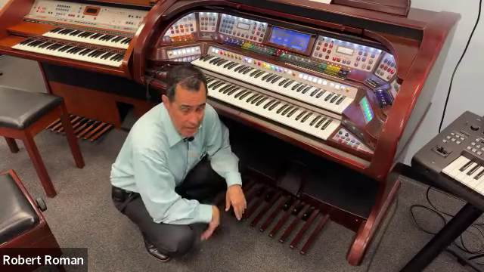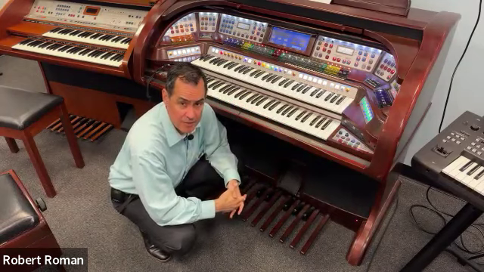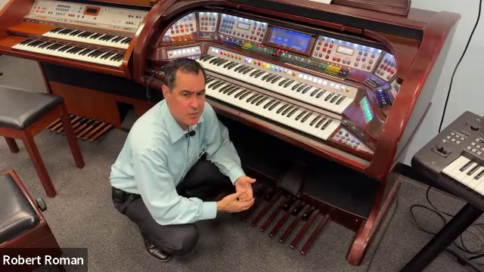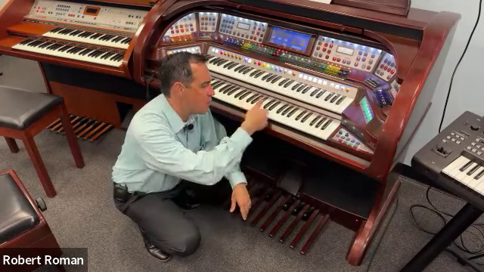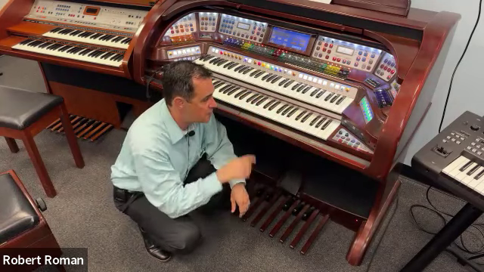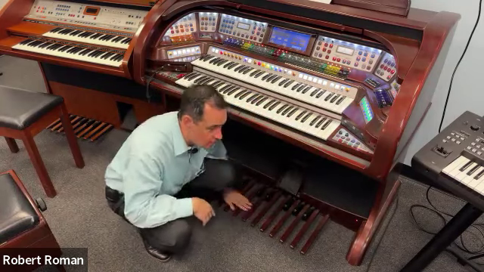Now, I know a lot of you know that, but if someone's very new in the hobby and they hear the word natural, they may not understand what the word natural means. It's basically all of the white notes that you would play on a keyboard. These white notes are the same here.